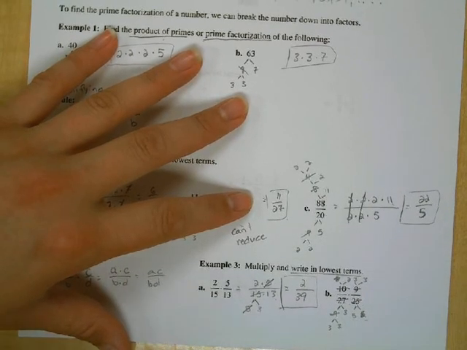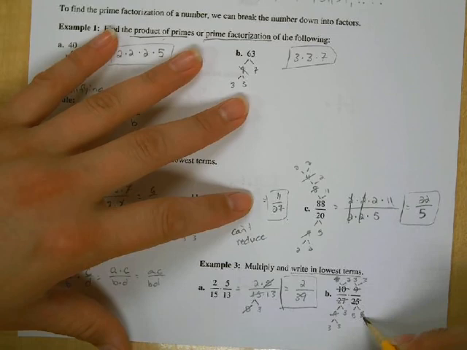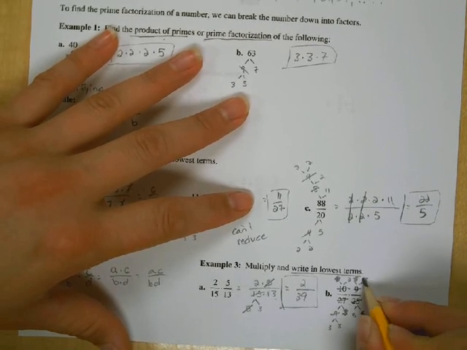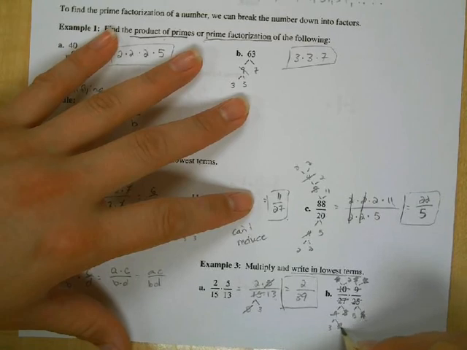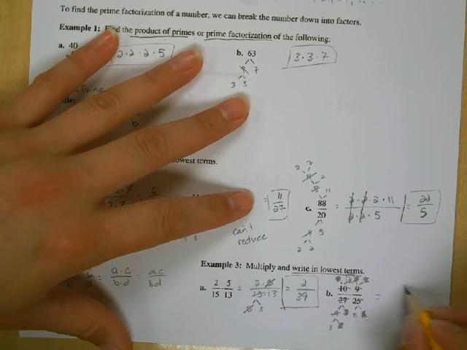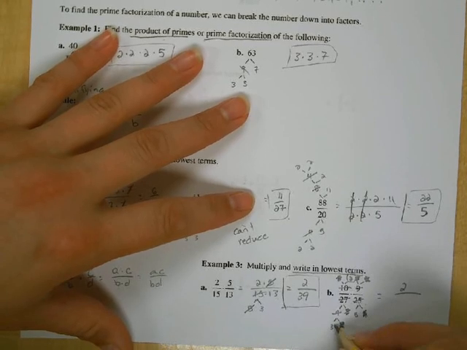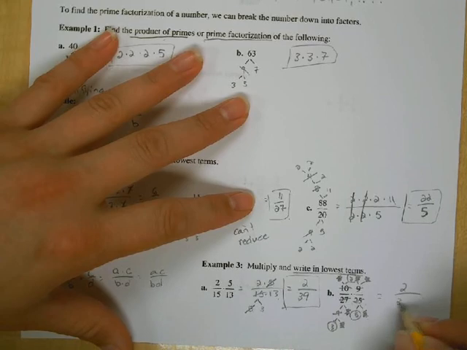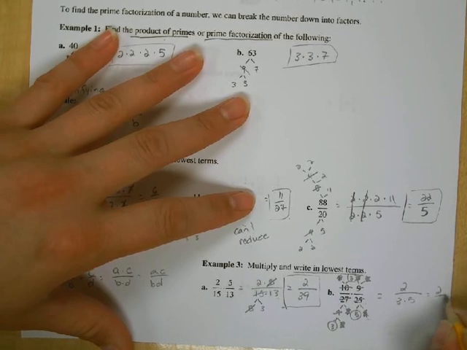Okay, so 5's top and bottom. I've got a set of 3's top and bottom. I got another set of 3's top and bottom, and that's it. I've got a 2 left on top right here, and I've got a 3 and a 5 left on bottom. So 3 times 5, which is 2/15.